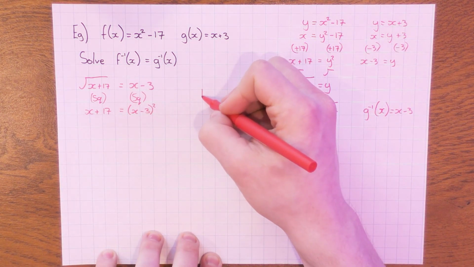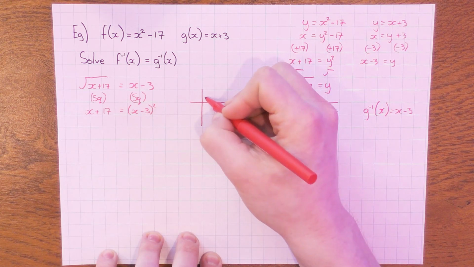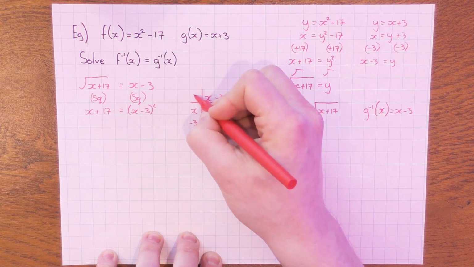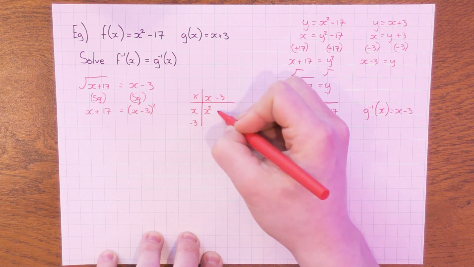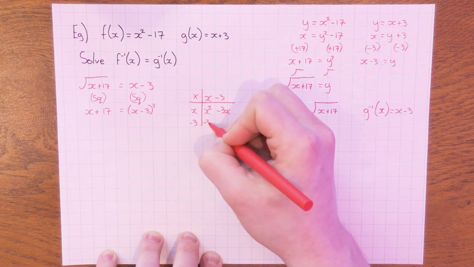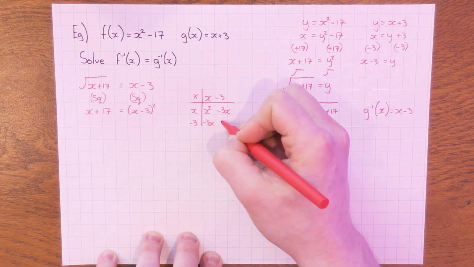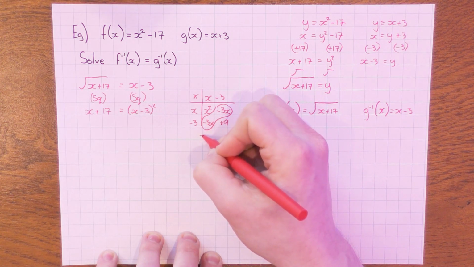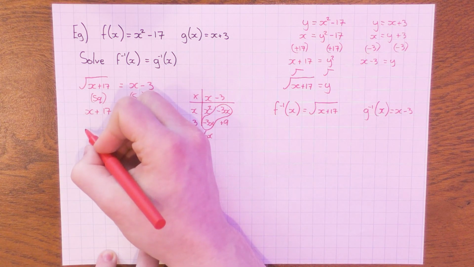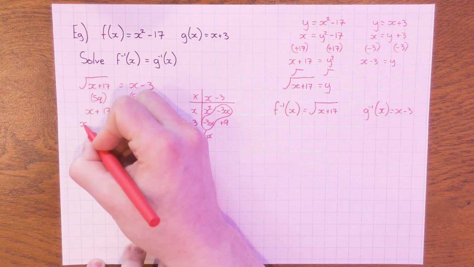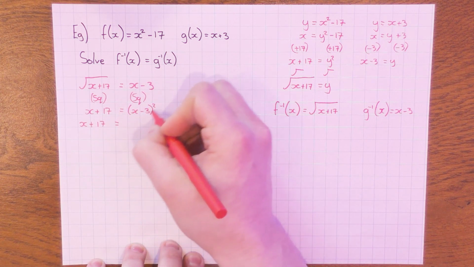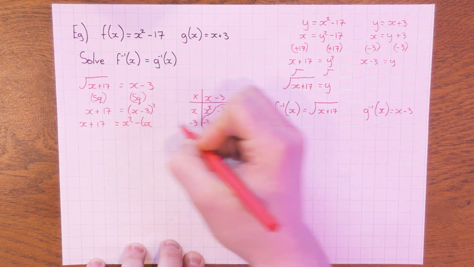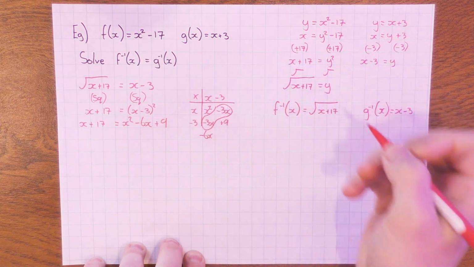Once we've done that, we just need to expand it. So here's my big grid again. So x minus 3 on both of them, and we're still timesing, so we're expanding a bracket. So we're going to have x squared minus 3x minus 3x, minus times the minus is a positive, so that's going to give me plus 9. And then we just need to simplify that. Minus 3x, take another 3x is minus 6x. So what we're left with, on the left hand side here we have x plus 17, and when we expand the bracket we have x squared minus 6x plus 9.